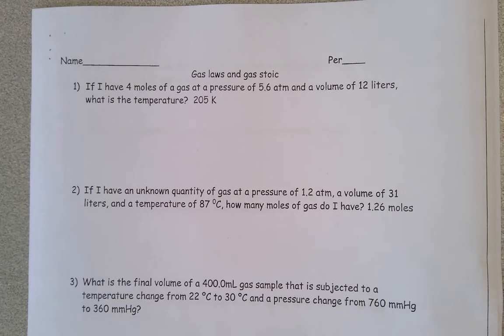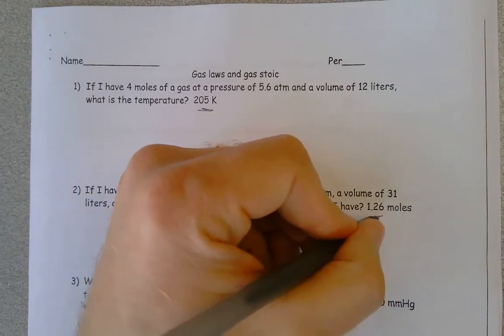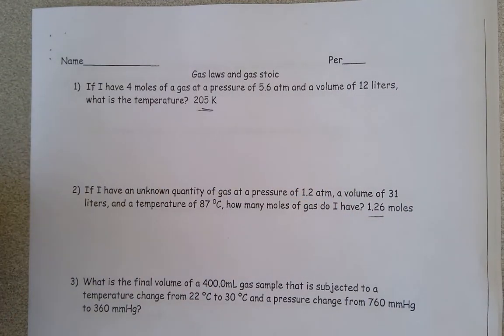All right, so let's work a few of these problems. There are a lot of them that have an answer sitting there for us, so I'll work a few of them that don't have the answers sitting there. But if you can't solve these, then certainly jump into the Google Meet and have us help.